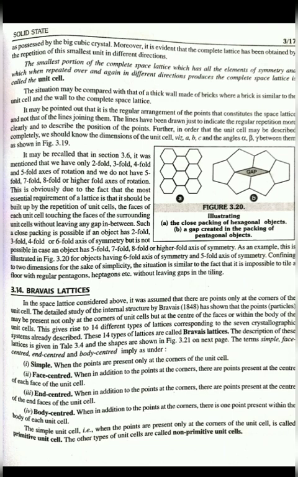As an example, this is illustrated in figure for objects having 6-fold axis of symmetry and 5-fold axis of symmetry, confining to two dimensions for sake of simplicity. The situation is similar to the fact that it is impossible to tile a floor with regular pentagons, heptagons, etc. without leaving gaps in the tiles.